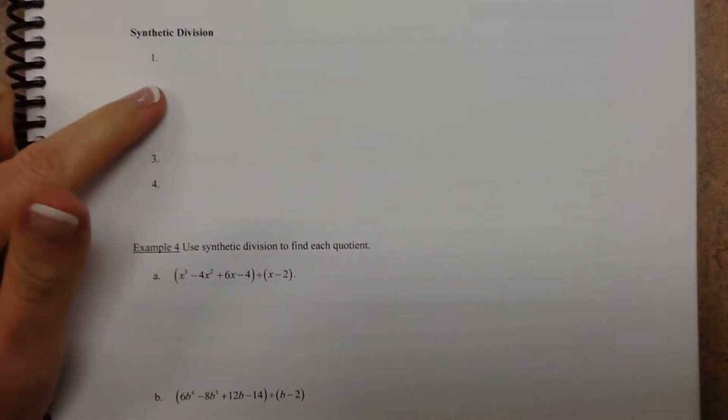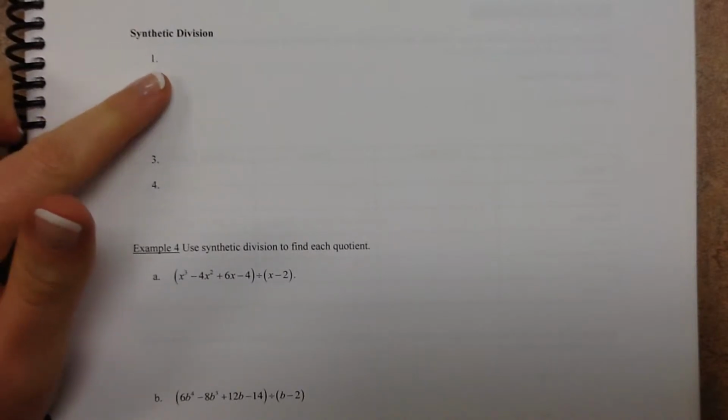So first part, step 1 right here, is we write the coefficients of the dividend in descending order.